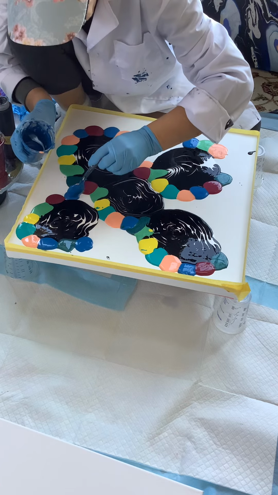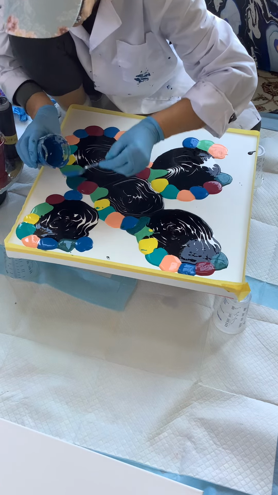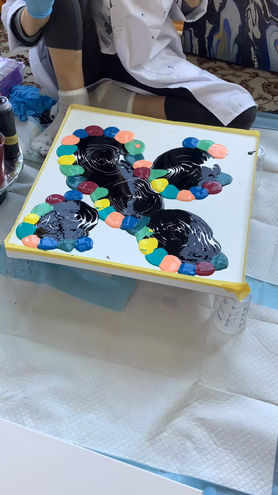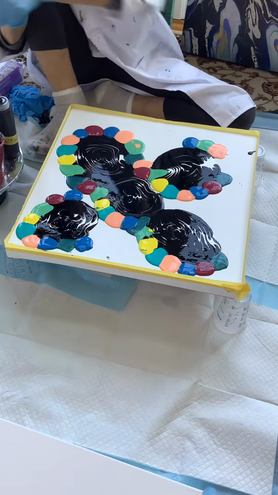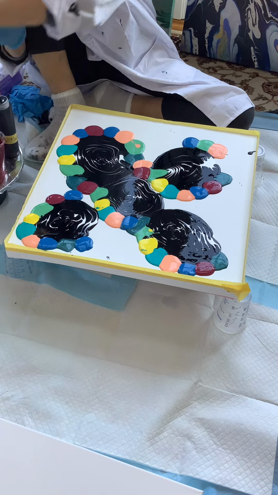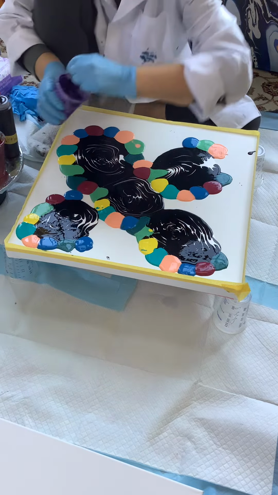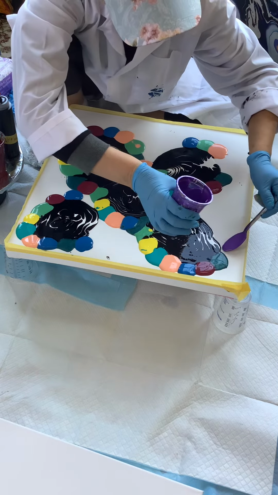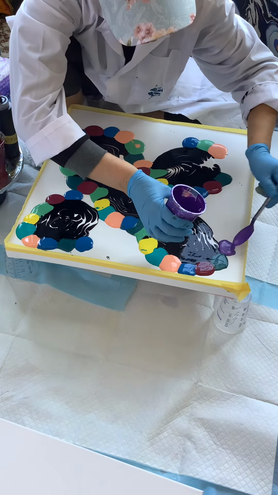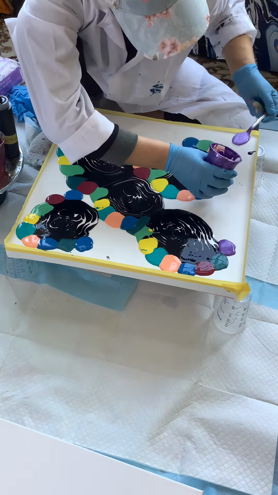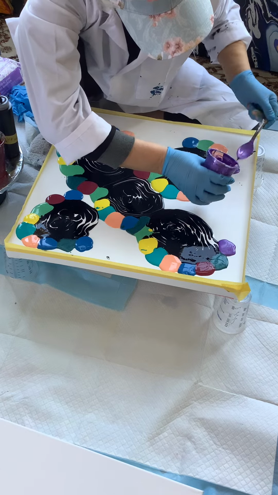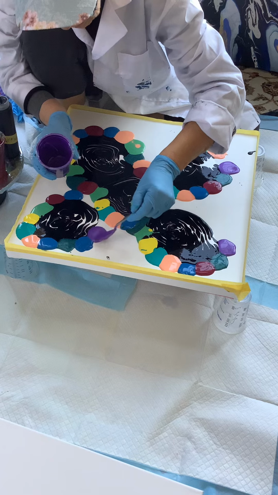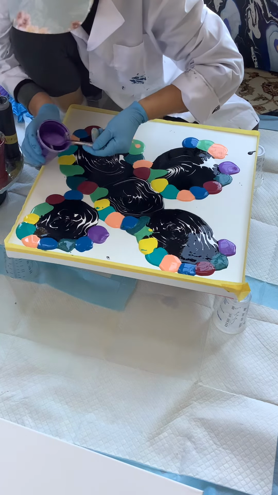All right, I'm going to go in here. And let's see. I just step back. I think purple I did not introduce earlier. So let's introduce it now. Right there, my metallic purple. It's very vibrant, rich.